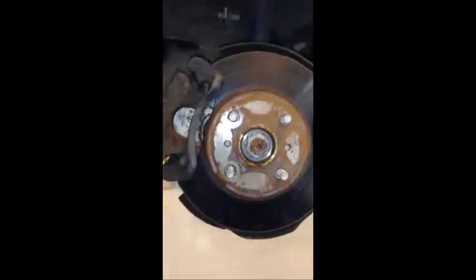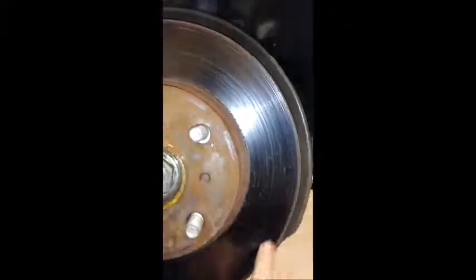Alright, so now I'm going to go over the braking system in the vehicle. Right here is going to be your caliper. Your brake pads are in here. And this right here is your brake rotor.